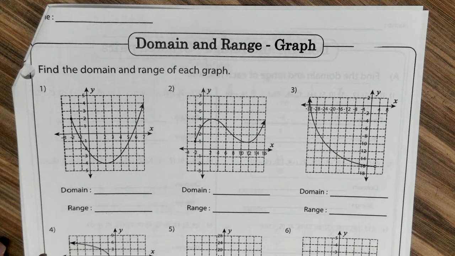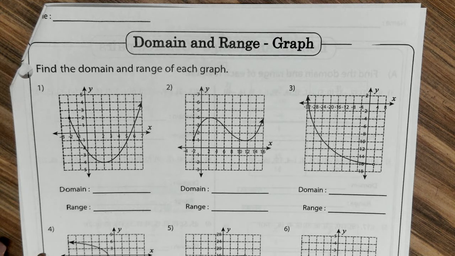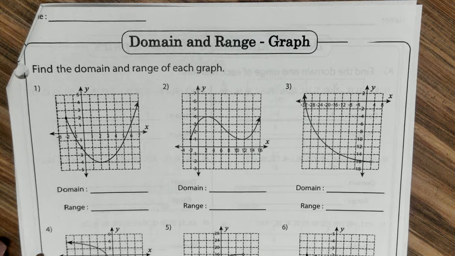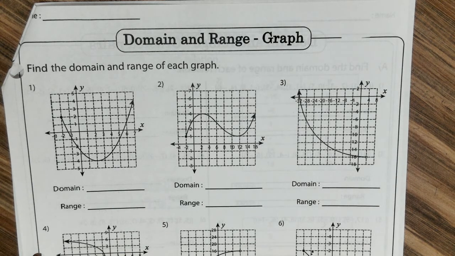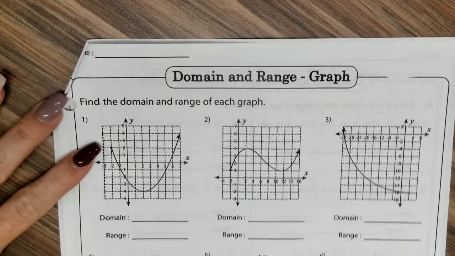Guys, are these just random dots? No. Okay. Are these curves? Yeah. And they're connected? Yeah. These are called continuous. That means you're going to either have all real numbers or an inequality. Does everybody understand? On this page, what are your options going to be? Or an inequality. Okay.